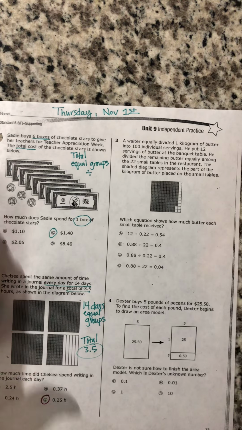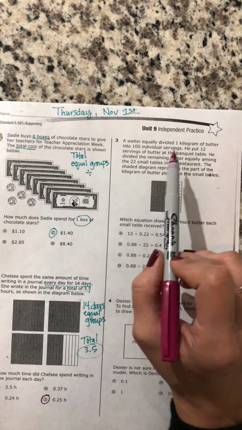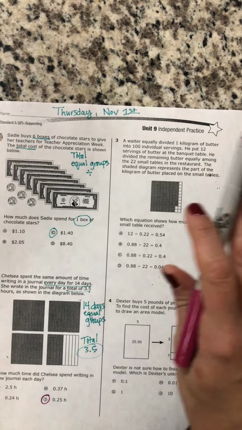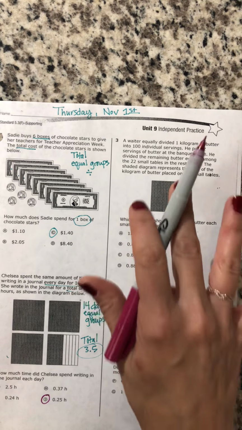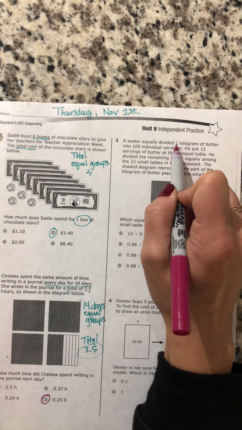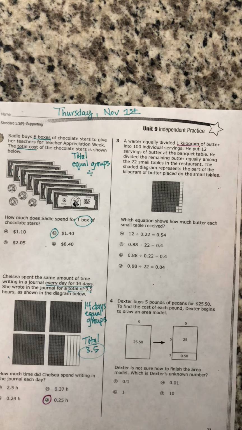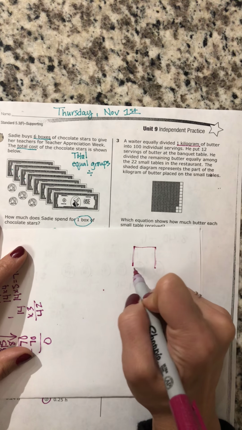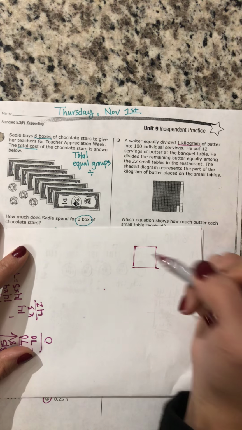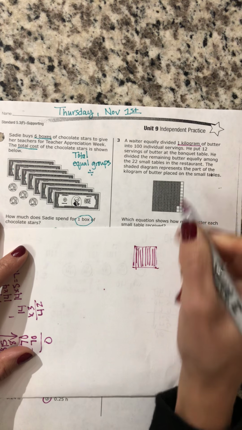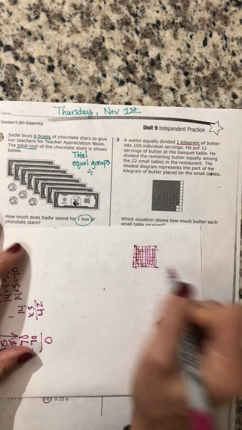Number 3. A waiter equally divided 1 kilogram of butter into 100 individual servings. Okay, I'm going to stop right there because they're trying to confuse you. It is very confusing. They have 1 kilogram, so it's basically saying I had 1 whole, and that's just what we've been doing. I have 1 whole, and they split it into 100 servings. So then they made it into the little 100 boxes that we keep seeing, just like this one.